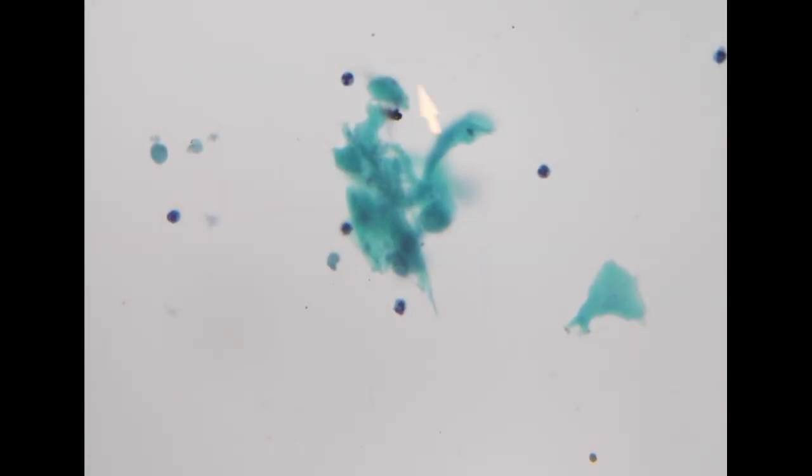So in the background, we can see cellular debris forming a polygonal shape without nuclei. So it seems to be necrosis, with squamous cells, a shadow type of cellular component. So this is quite common for squamous cell carcinoma.